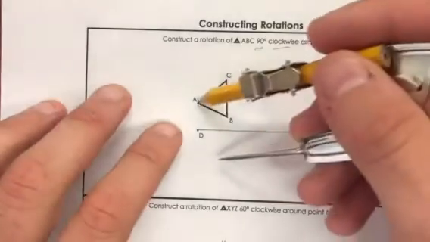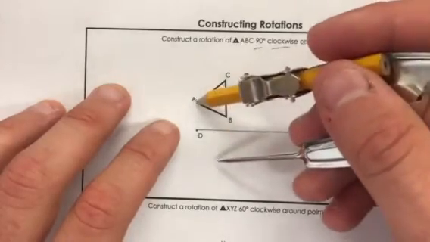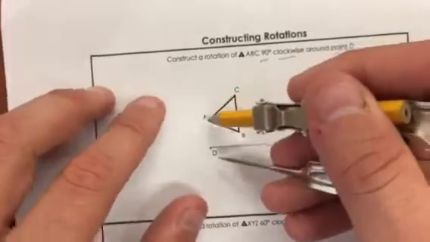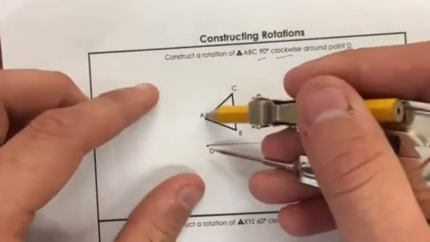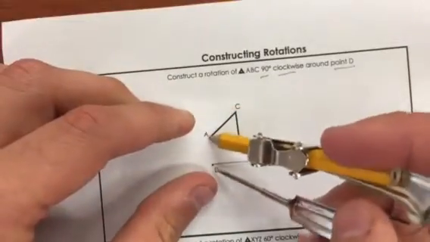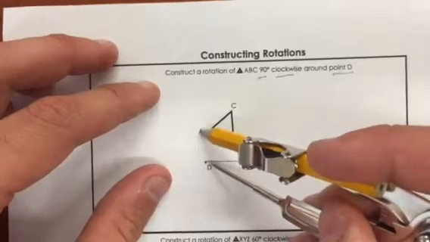So now we know that A is 90 degrees away from this line. But what we have to do is move A from here to here. And what you do is this. You measure the distance between A and line D. Remember, we can measure distance with this thing. Just measuring how far it is.